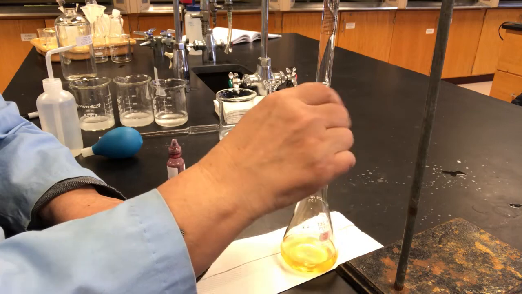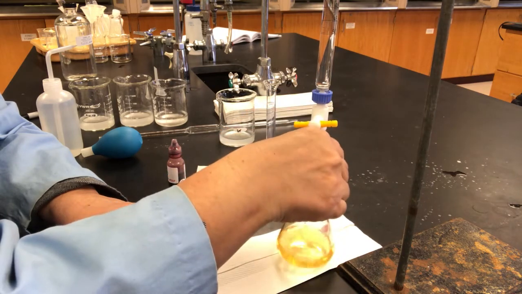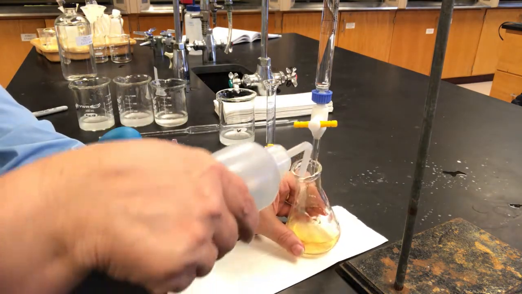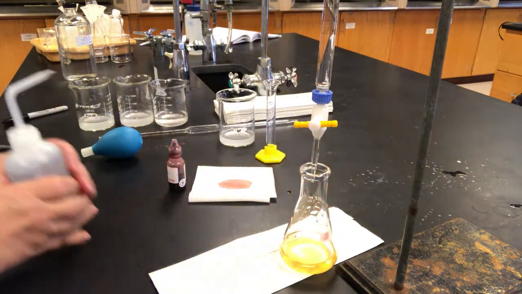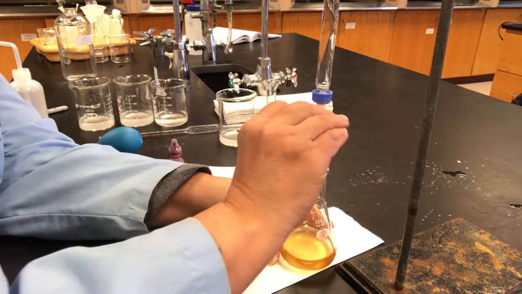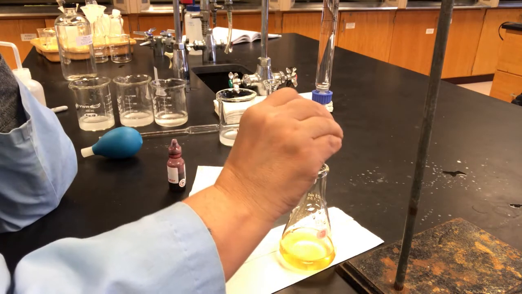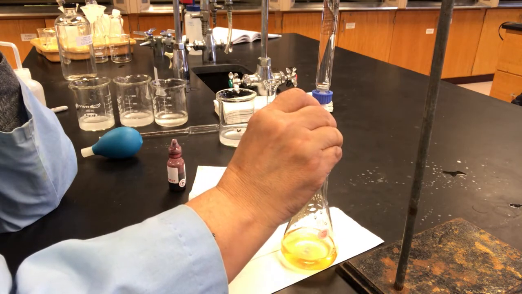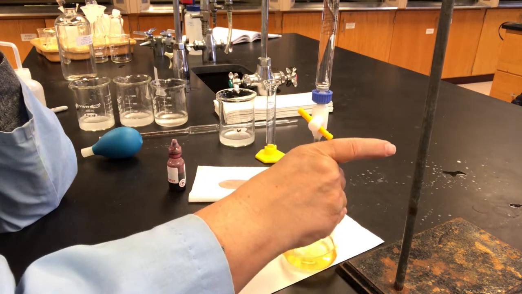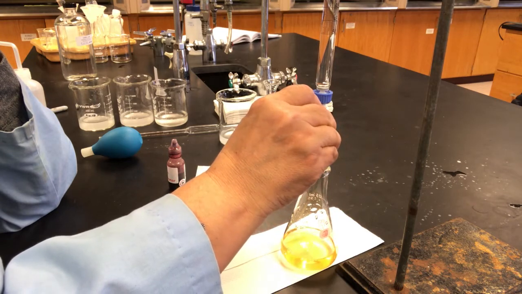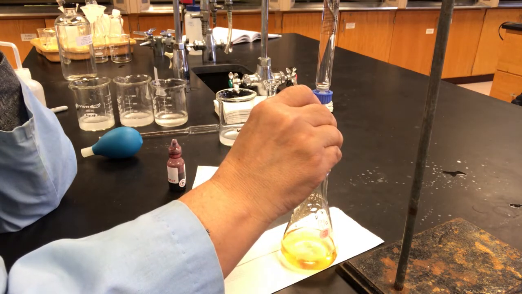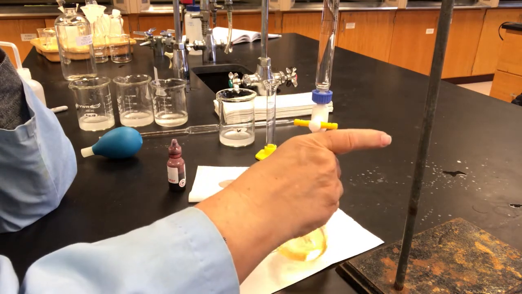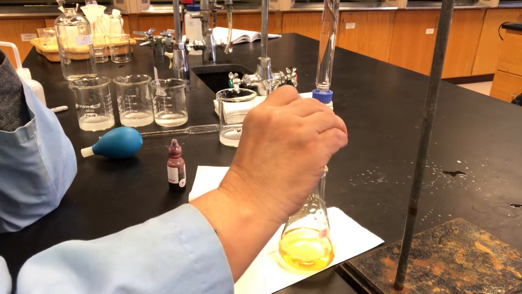Looks like I'm getting some droplets on the sides. Oopsies. So I want to rinse those down, make sure everything's in the solution. Got a little lucky there.